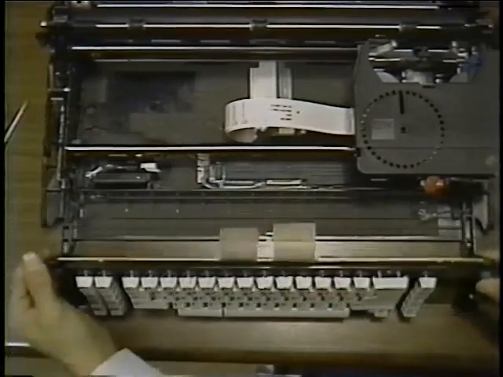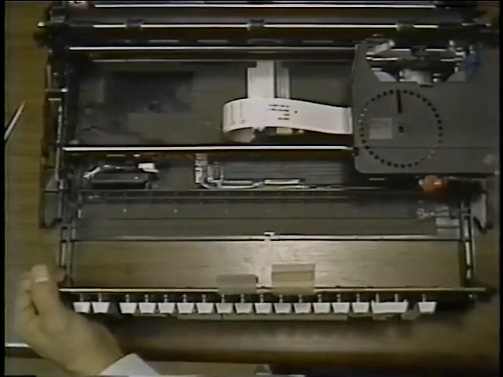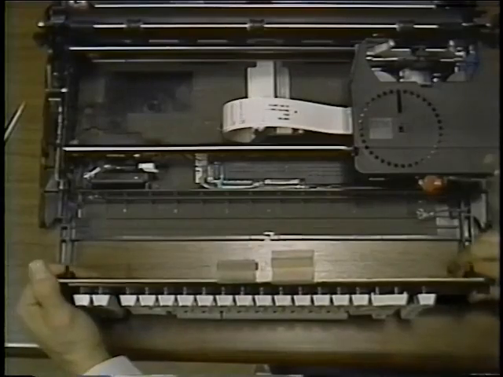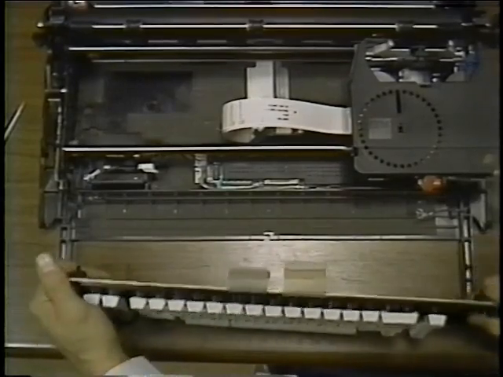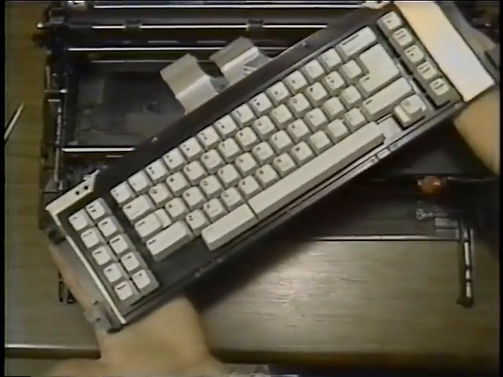Tip the keyboard up until it is vertical. Using only your hands, carefully pry the keyboard out of the machine base and remove it from the machine.